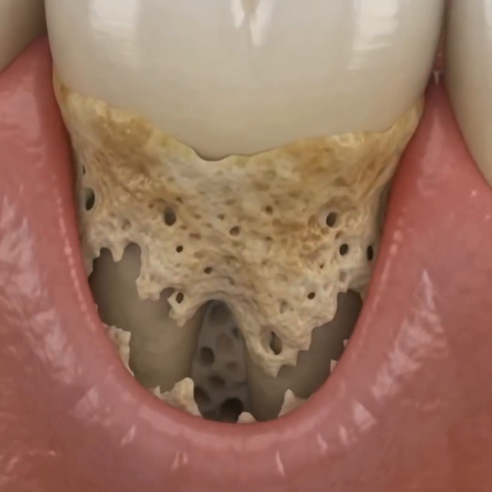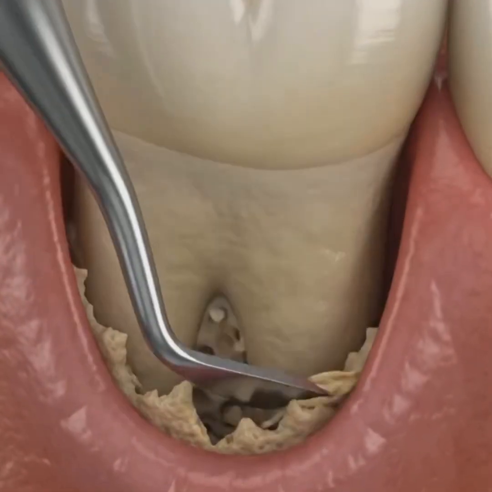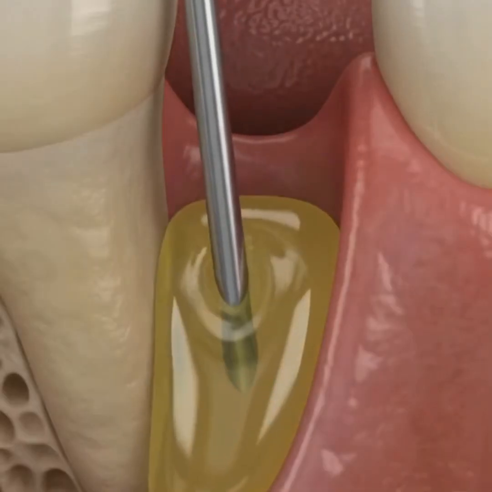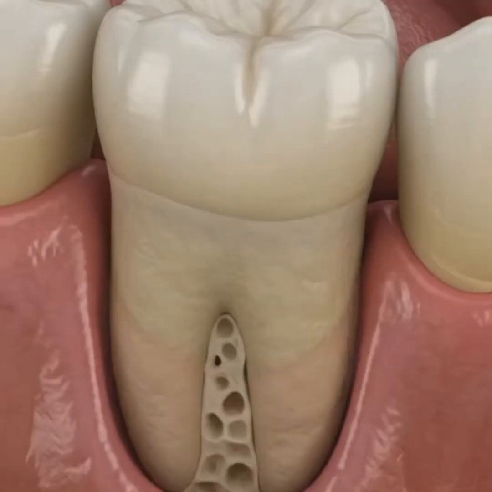Plaque calcifies into tartar, requiring scaling. Root planing smooths the surface. Clinicians may insert doxycycline. This directly inhibits MMPs' breakdown of collagen. This promotes pocket healing.